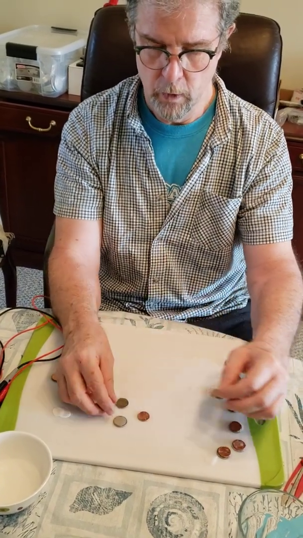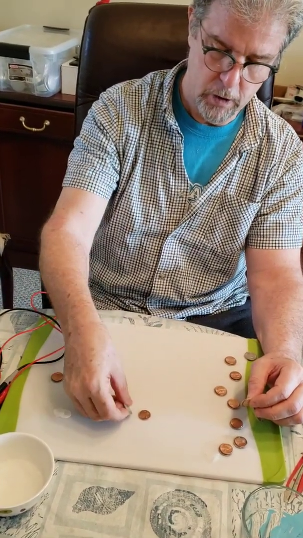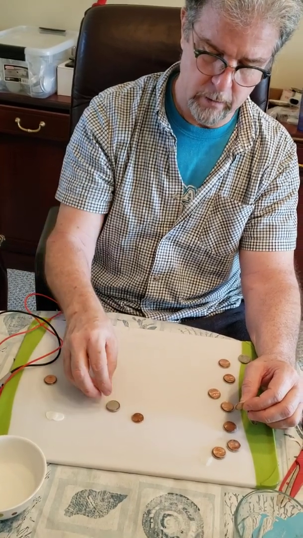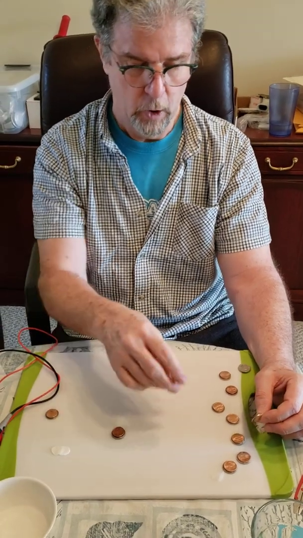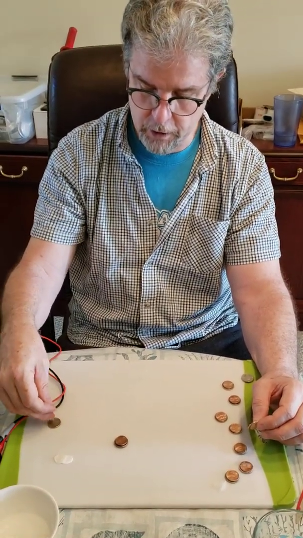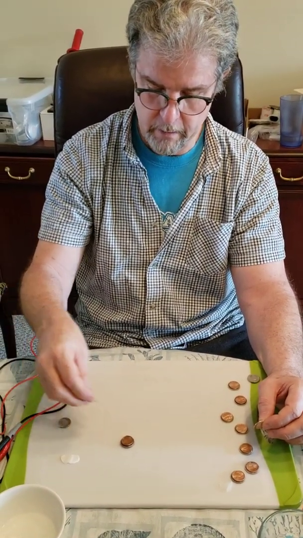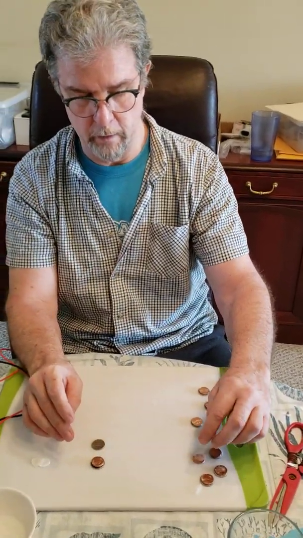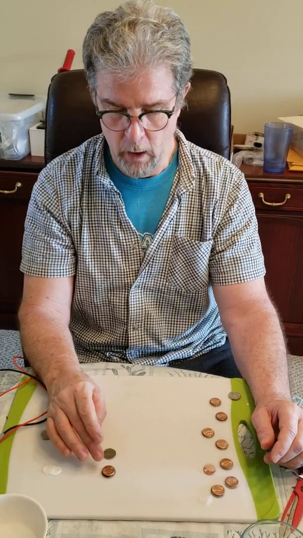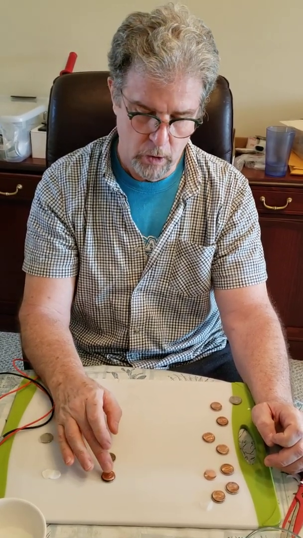What else could we do? We could change the number of nickels and have the same 1 paper towel and put 1 penny on top. We could change the number of pennies and keep 1 nickel on the bottom. So we can change the assortment of coins that we're using. And we know that copper is highly conductive. And so what I want you to do is just think about it for a second.